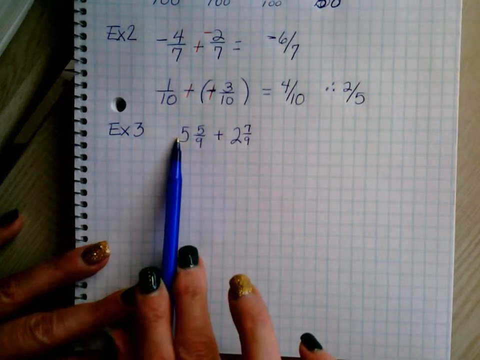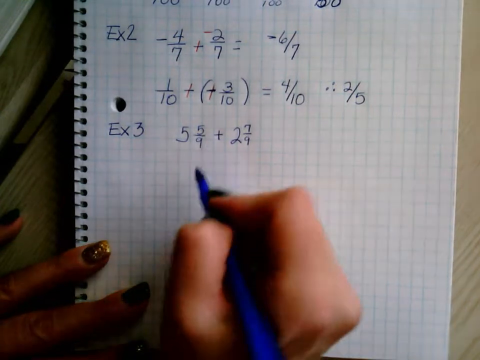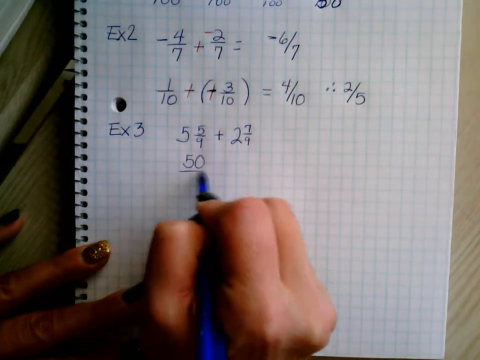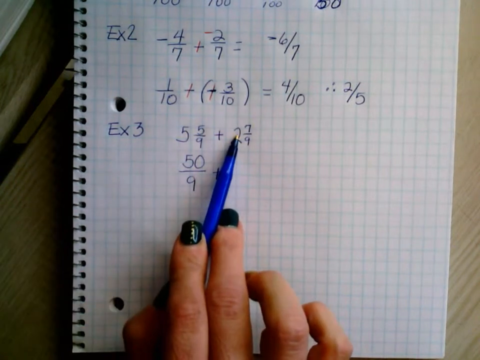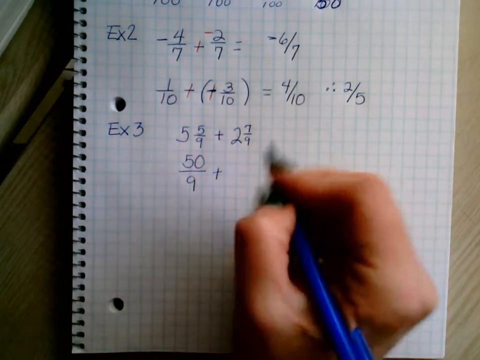So 9 times 5, which is 45. So 50 over 9 added to 9 times 2, which is 18, 25.